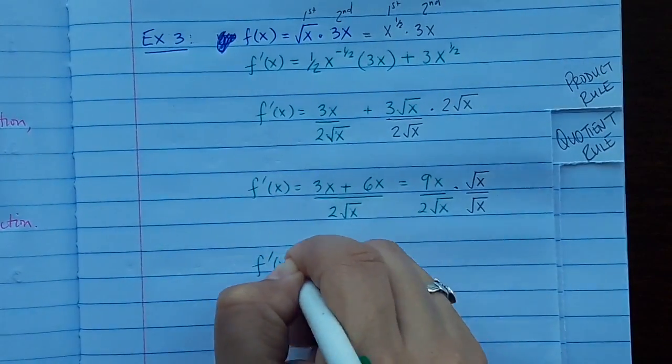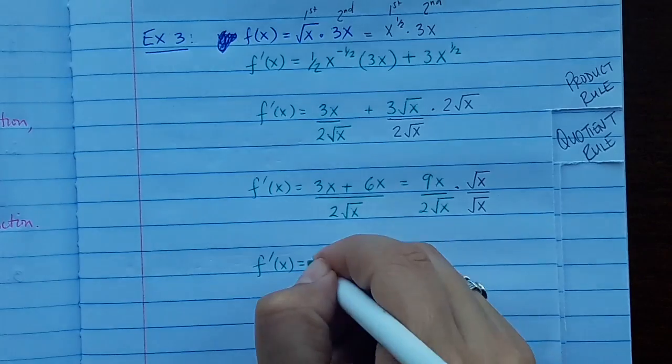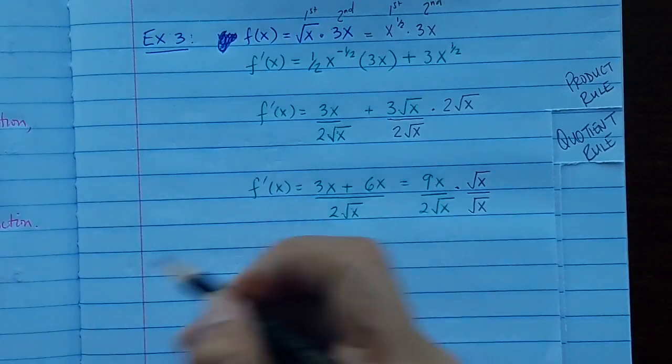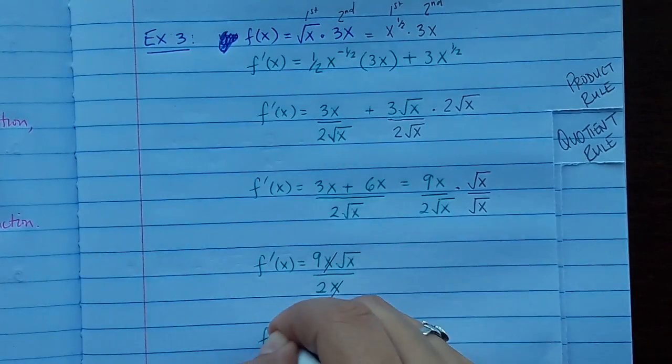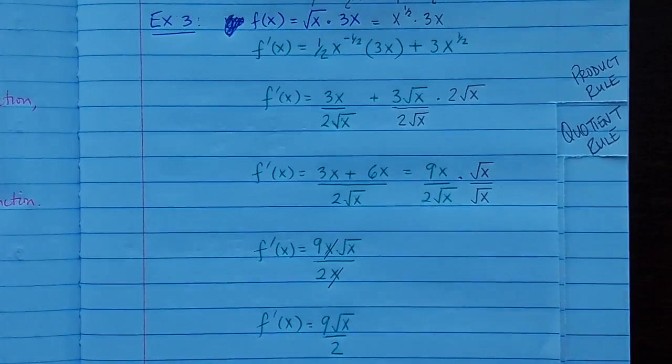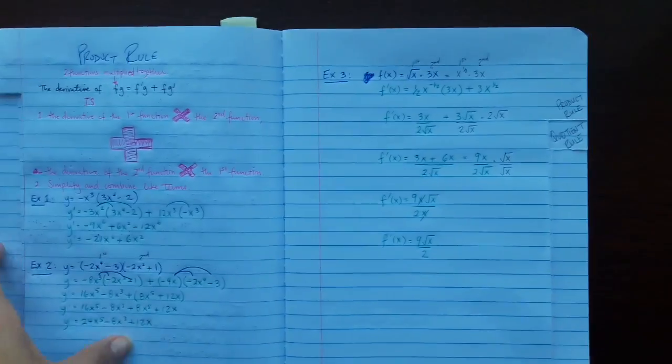So that's going to give me on the top 9x radical x over 2x. And look at that, we can simplify the x's, so that leaves 9 radical x over 2. And that's pretty much it. So that's how you use the product rule. Let's practice.